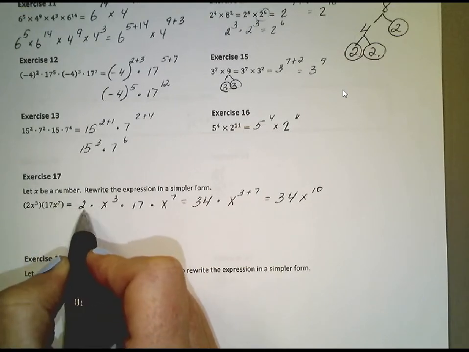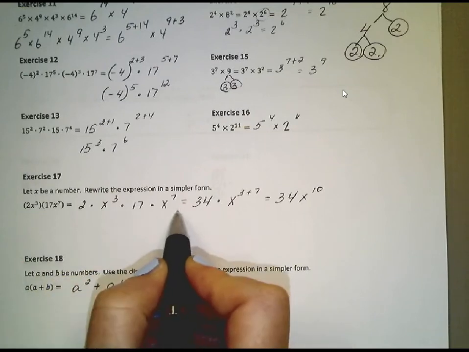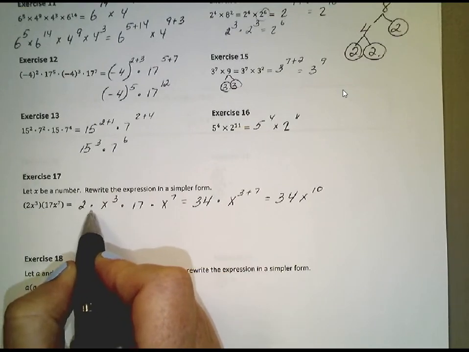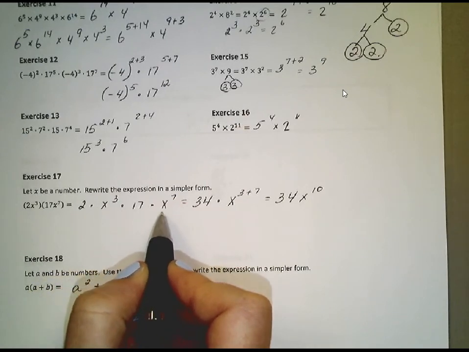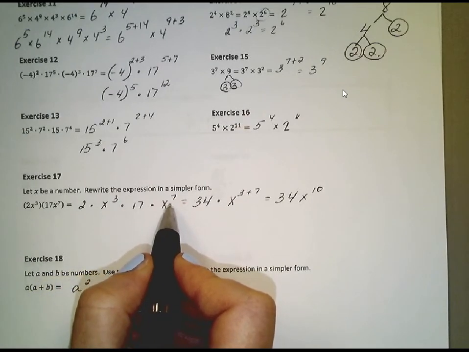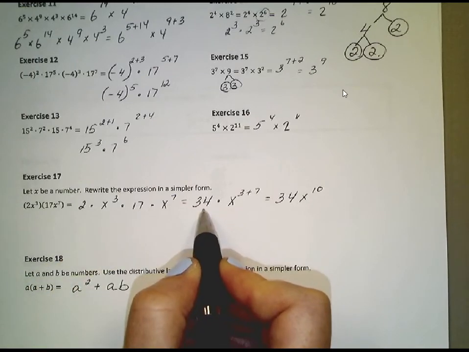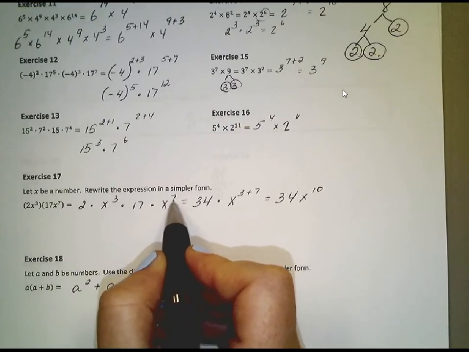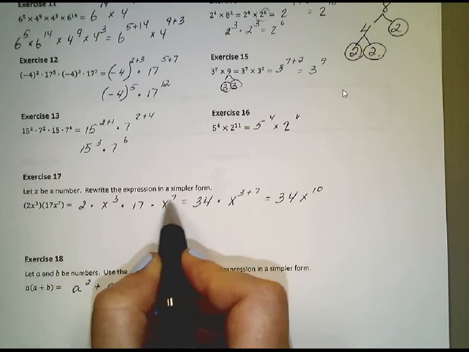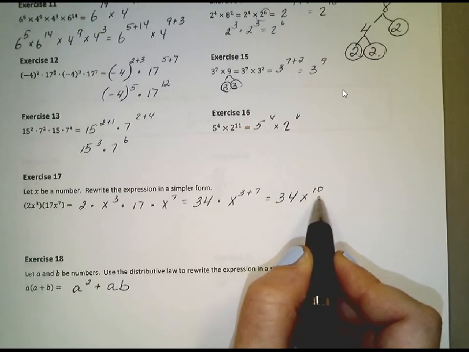So what really is this is all multiplication, and I just expanded it. 2 times x to the third times 17 times x to the seventh. And from here, I see that I can multiply 2 by 17 and get 34. And I can multiply x to the third by x to the seventh, and I will be able to combine the exponents, and I will get 34x to the 10th.